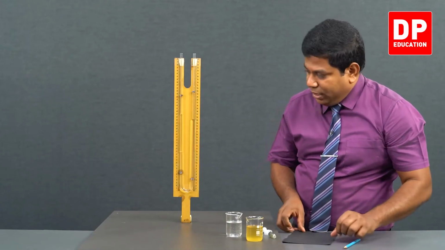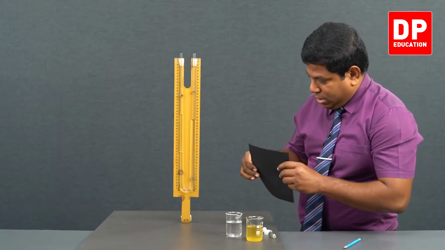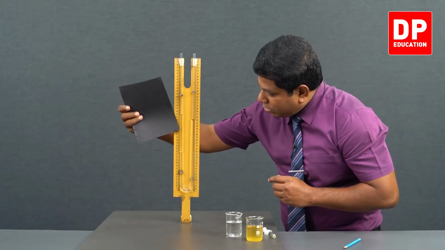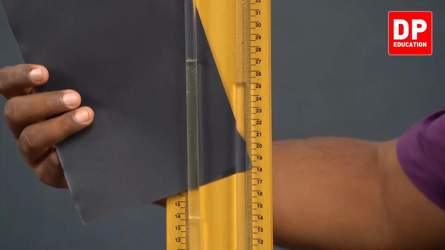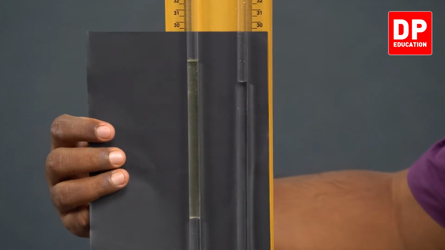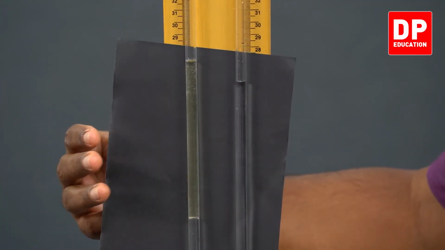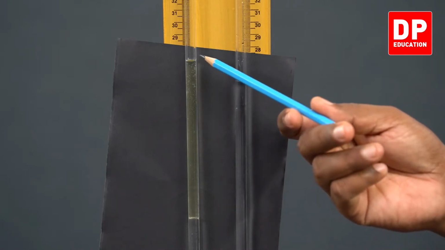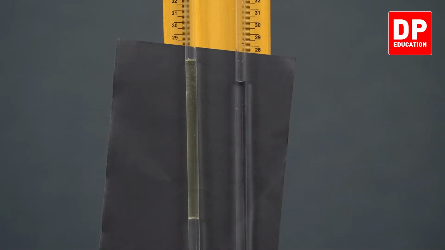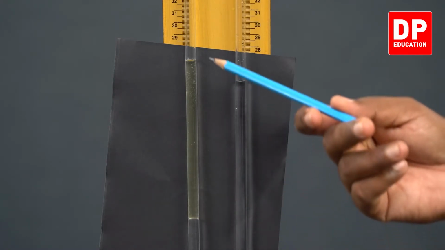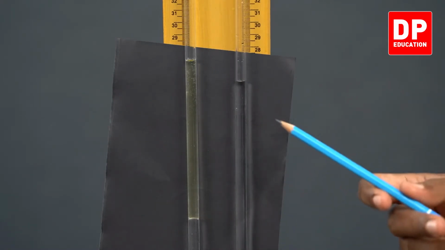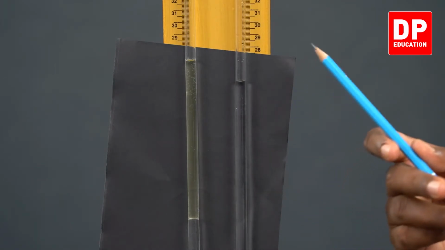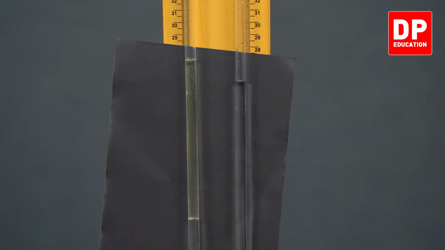I can show you again. Look at this. Can you see the interface? Water oil interface. This is the oil level. This is the level of water. Those are the 3 readings we have to get. Oil water interface reading, oil top level reading. On the other arm of the U-tube, the water top level reading. That's all we are going to get.